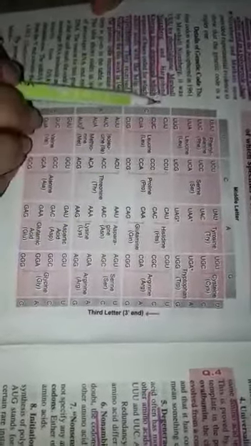UUG also codes for leucine. CCU, CCC, CCA, and CCG code for proline. We can see these four codons code for alanine. Now, which codon out of these 64 codons codes for which amino acid was determined by Marshall Nirenberg and Hargobind Khurana.